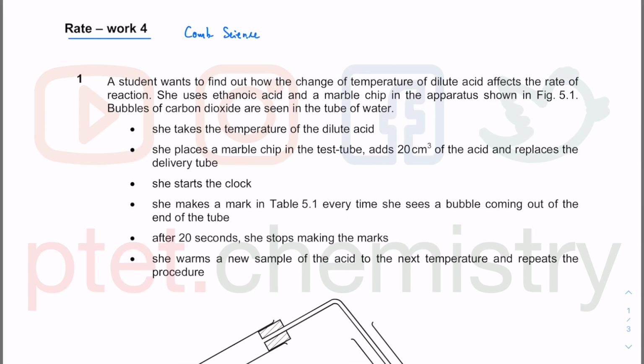Okay. In this first question, we have a student who wants to find out how a change of temperature can affect the rate of reaction. Based on what we have learned from the lecture tutorials associated with this topic, we know that rate of reaction is affected by a couple of factors, one of which is temperature. When temperature increases, rate would increase as well. The reaction will go faster as well.